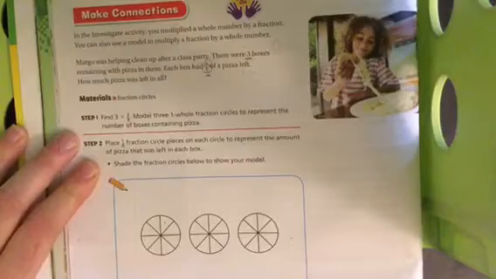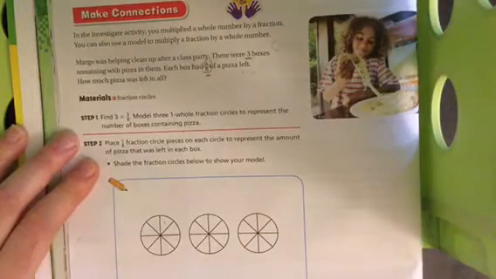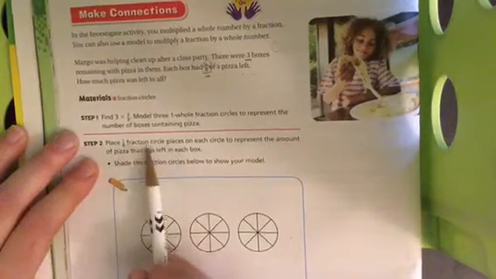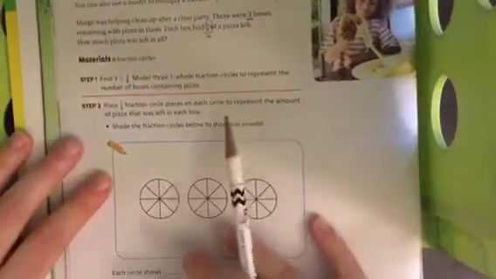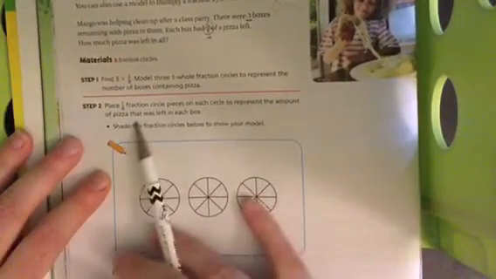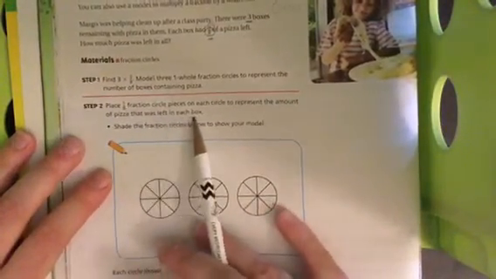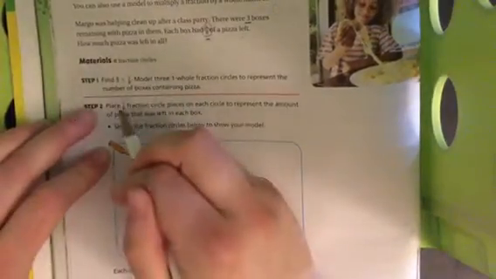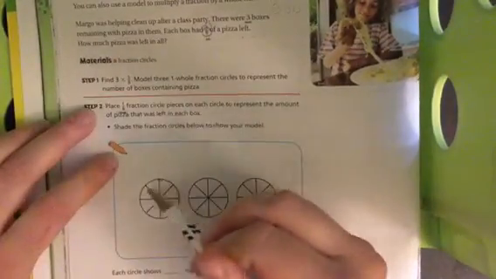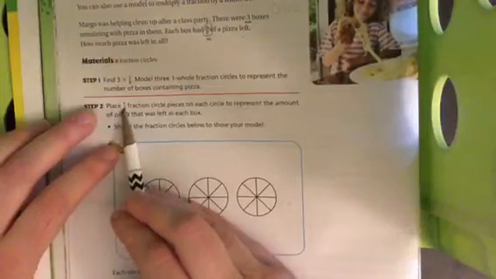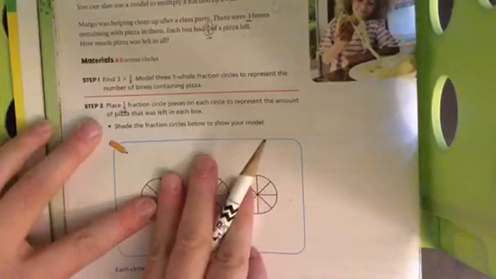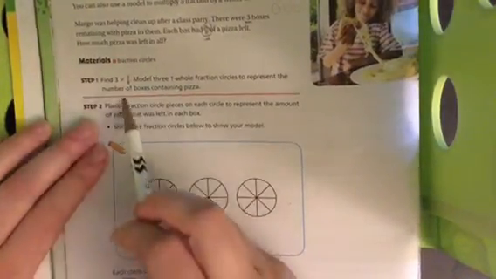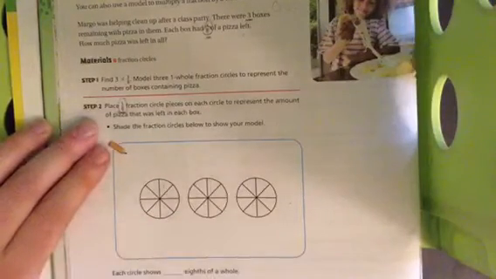They had 3 per pizza box. They said place 1/8 fraction circle pieces on each circle to represent the amount of pizza that was left in the box. What this means is it needs to split up into 8. You don't just put 1/8 of a pizza and you're done. This means to break it up into 8 pieces.